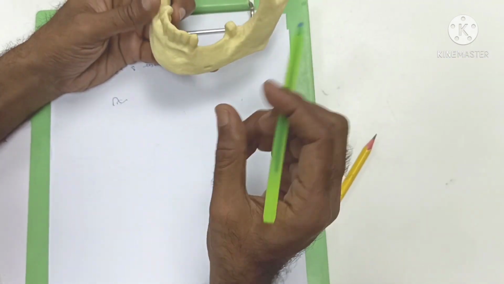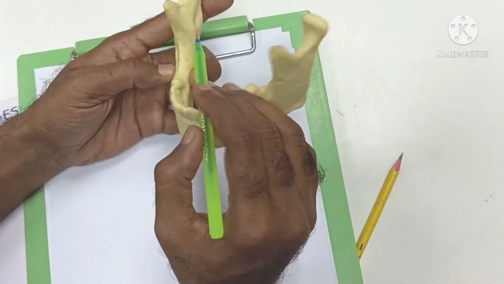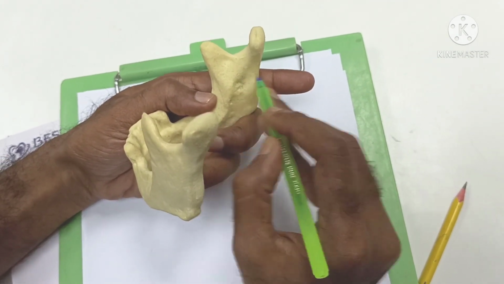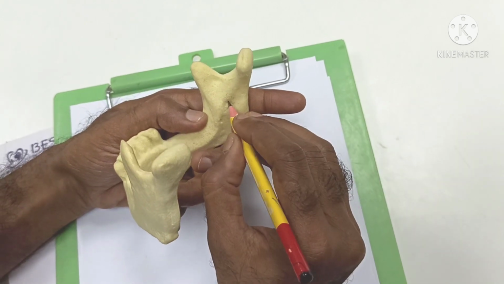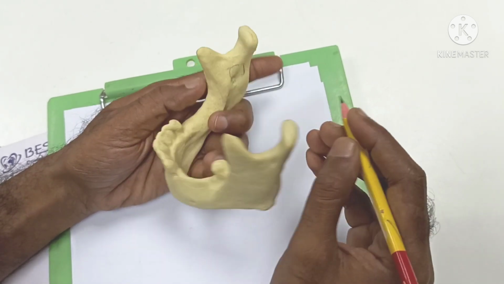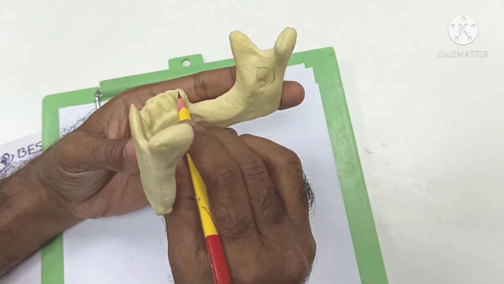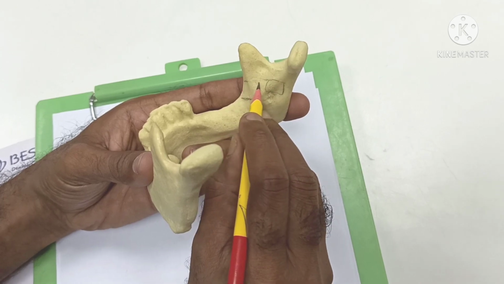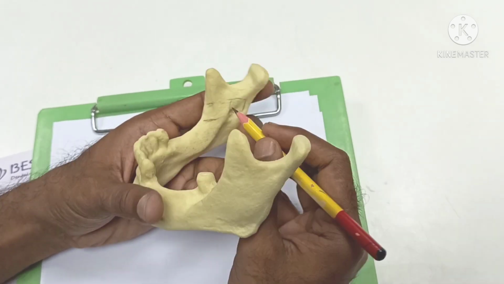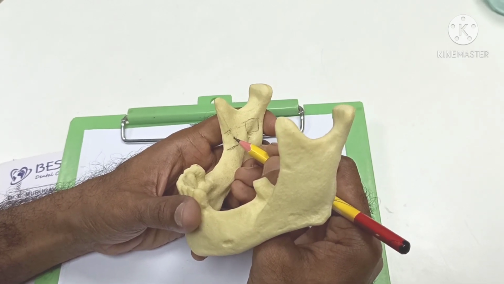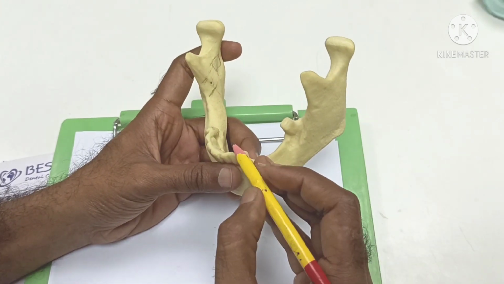So if you are injecting for the right side, this is the right side, and this is the foramen. Our target area must be here. That means this is the occlusion plane, so about 6 to 8 mm above the occlusion plane will be okay. If we locate the pterygomandibular raphe region, we will start the injection.